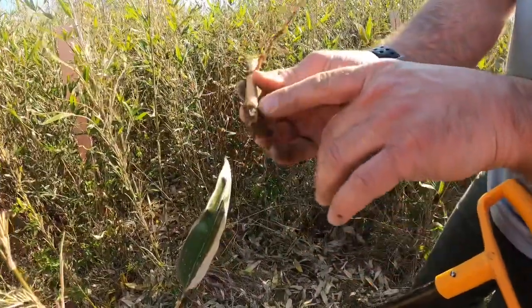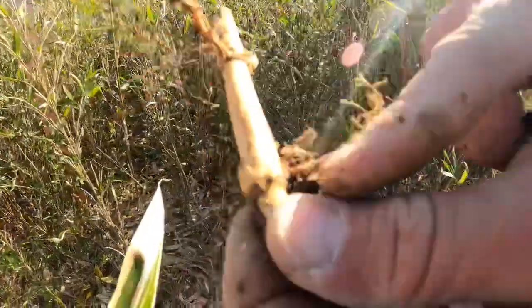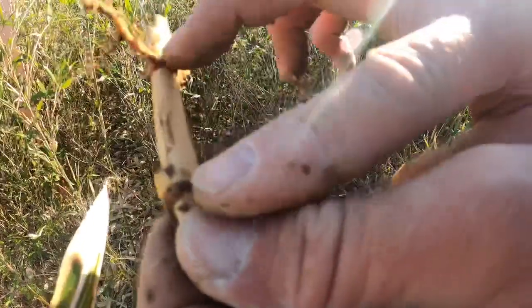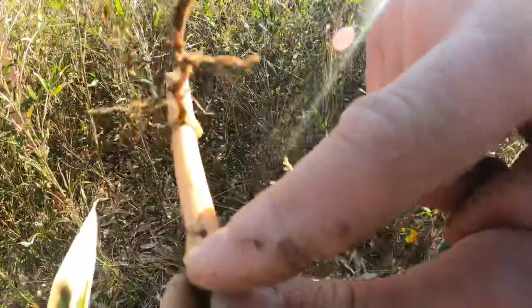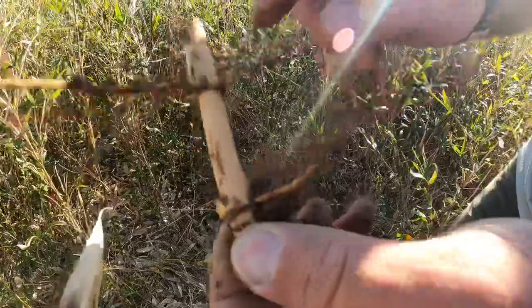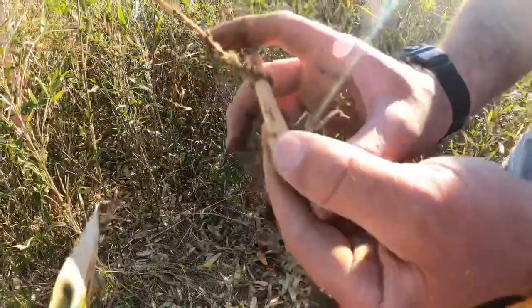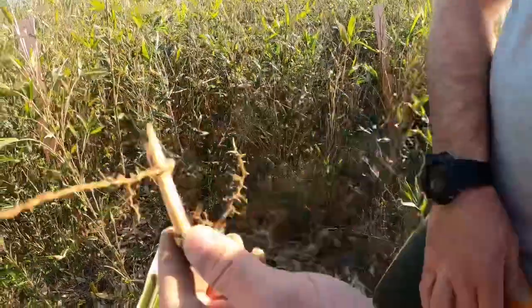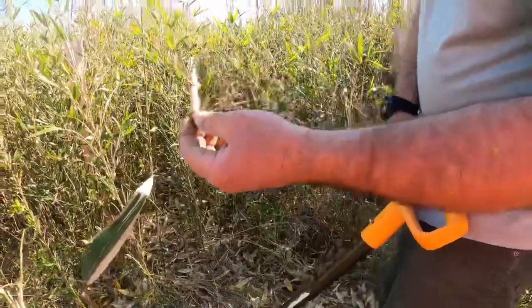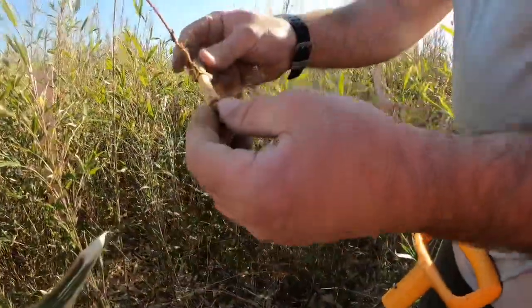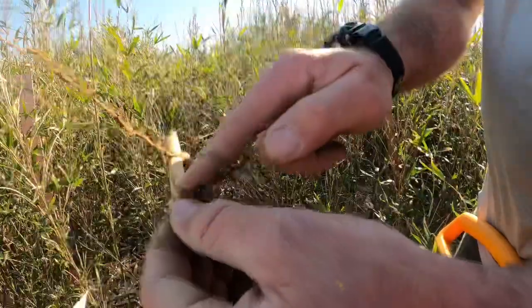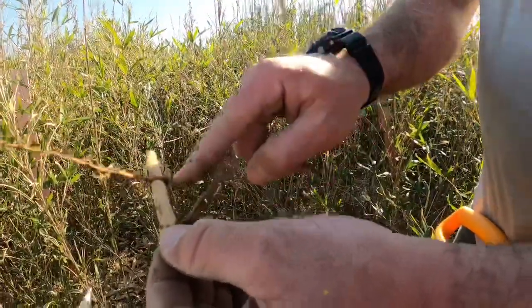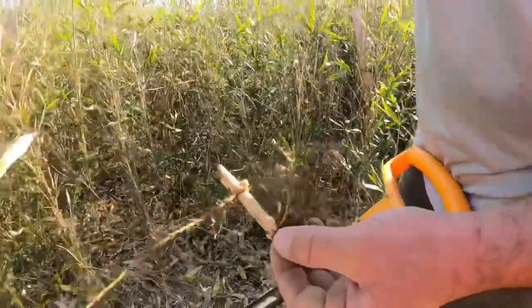Here's a viable bud right here. So at every node, here's a node, here's a node, and this area is the inner node. Viable bud, viable bud. So that would be 2. About 3 inches long, 2 buds. You could actually plant this and it would grow, but what the buds will do, they'll either turn into another rhizome or they'll turn into an above ground culm.